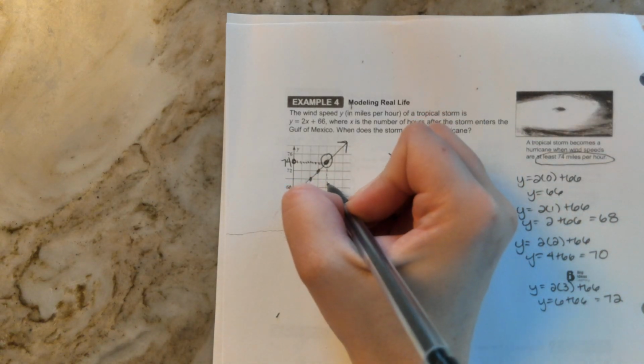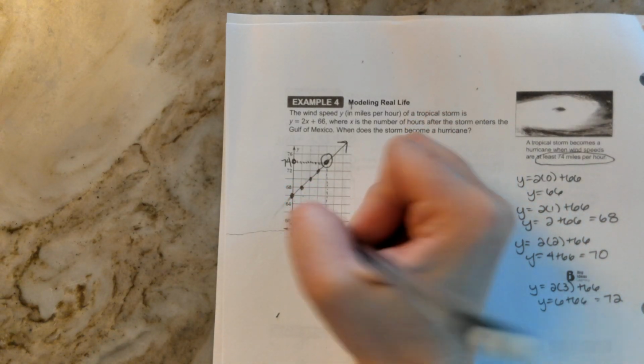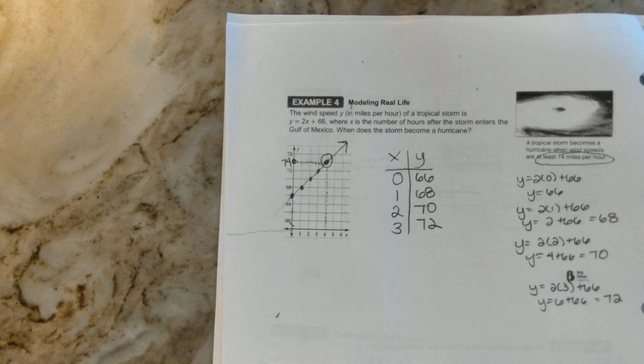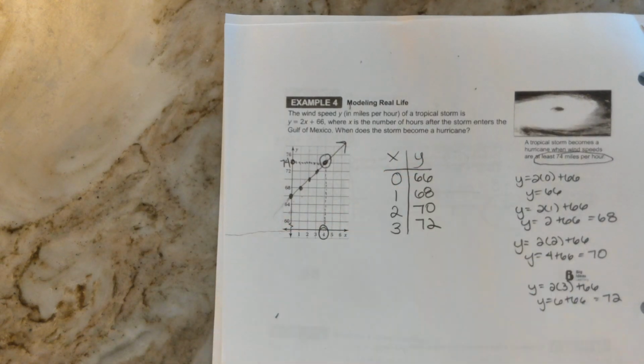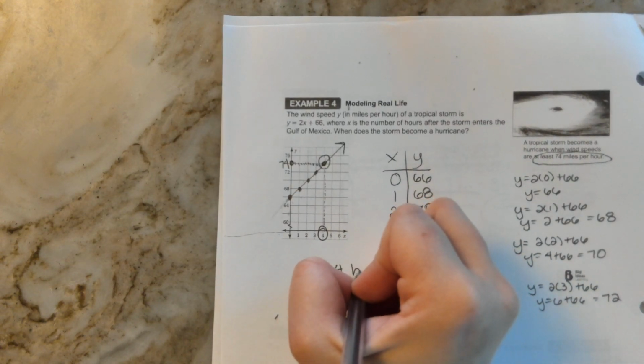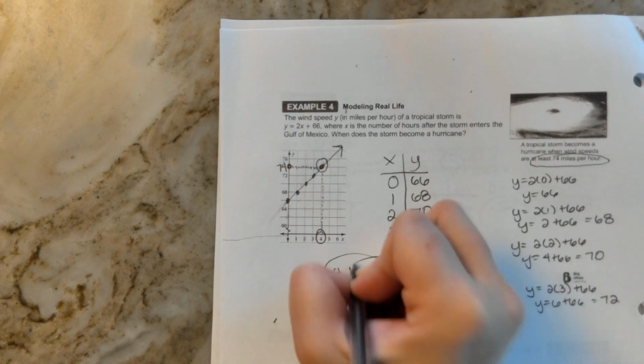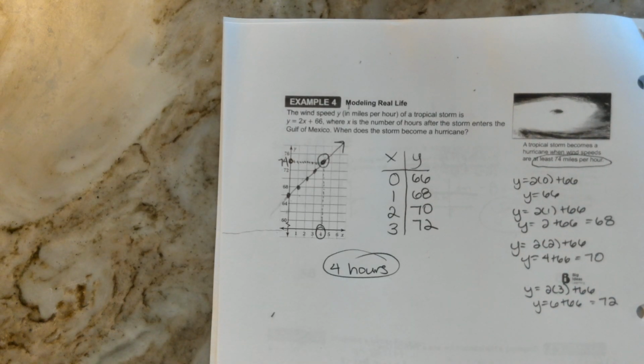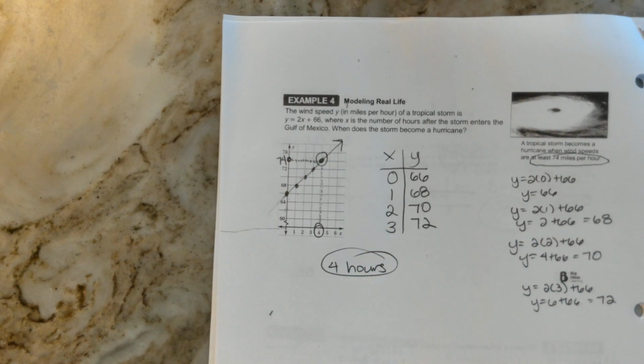And then take it down to my x axis to find the number of hours, which is 4. So it's going to take 4 hours. After 4 hours, the wind will be 74 miles an hour, and the storm will become a hurricane. All right.